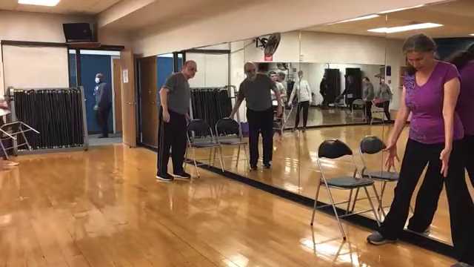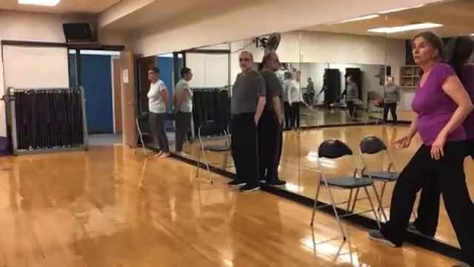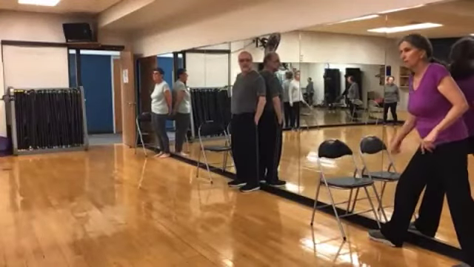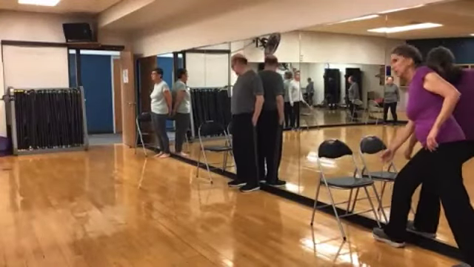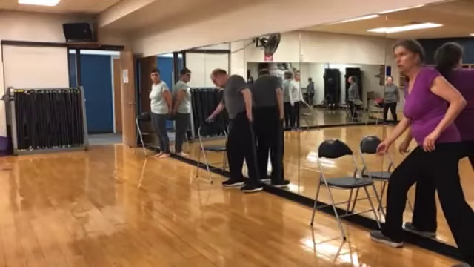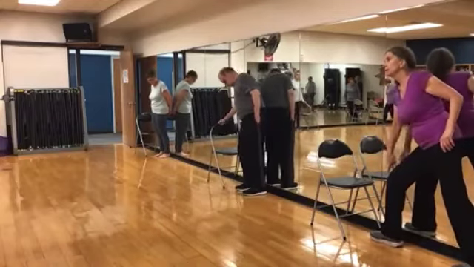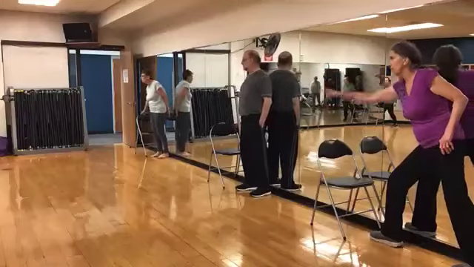Some of you may be able to be in the middle of the room. Okay, watch. Somebody can be here too, and one more person can be on that wall.